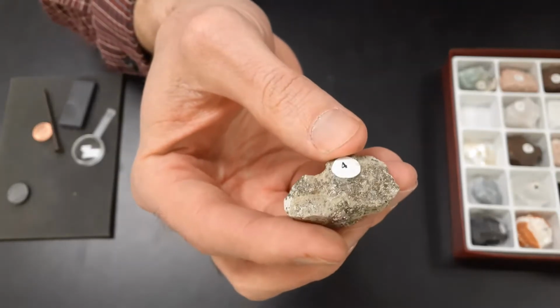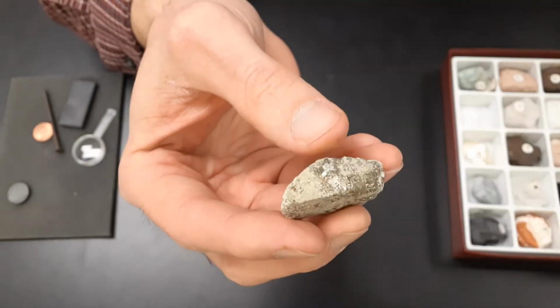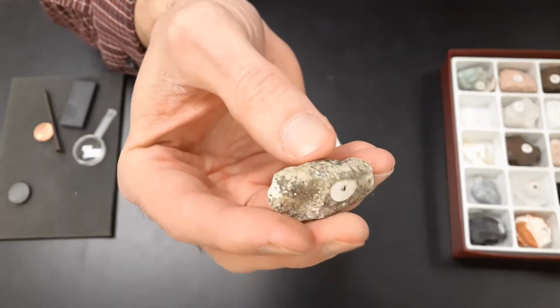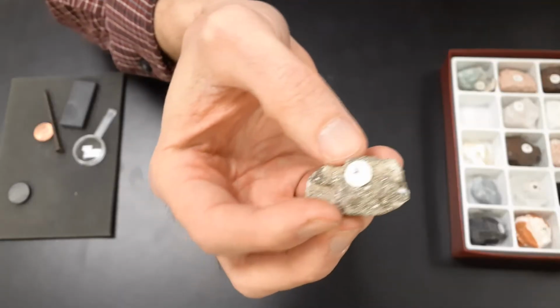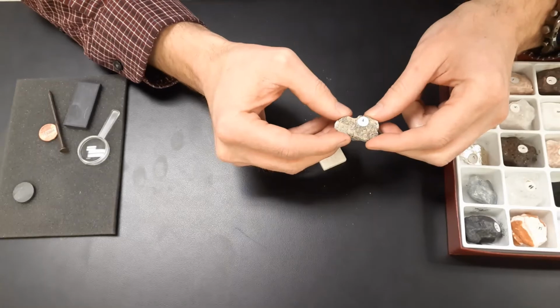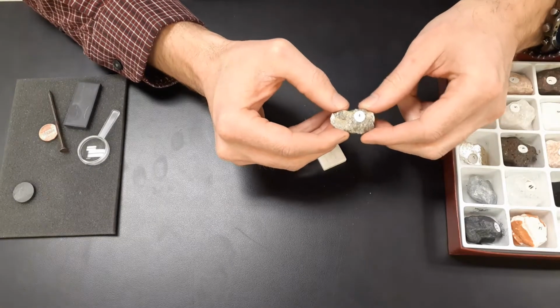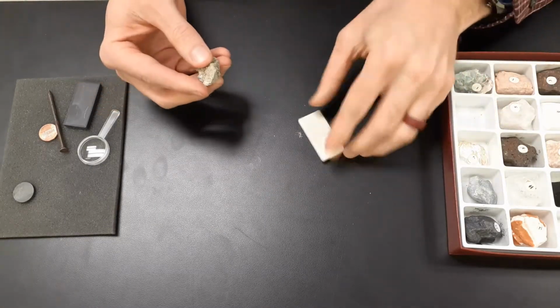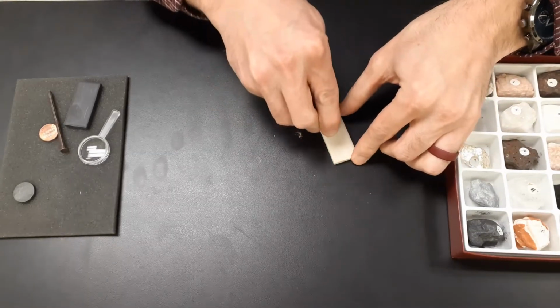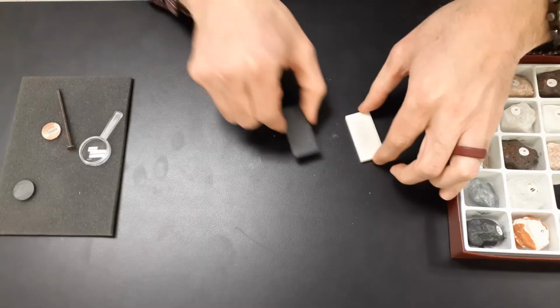Mineral number 4. Definitely you look at this one, you can see a metallic luster, a glitter to this one right here. Has a kind of a brassy yellow color appearance to it. So let's test its streak here. All right, let me test it on the black.